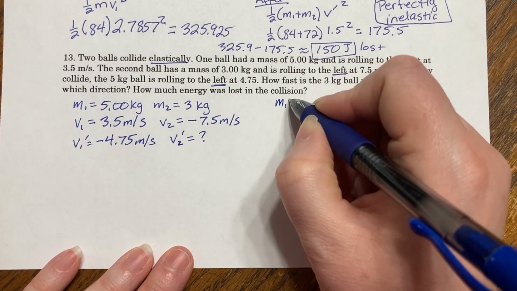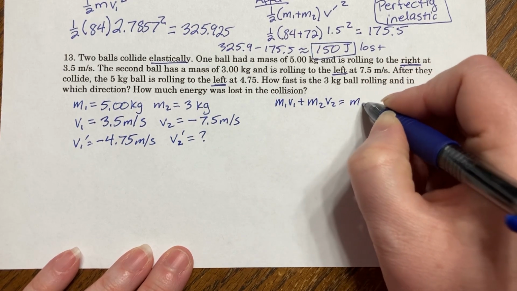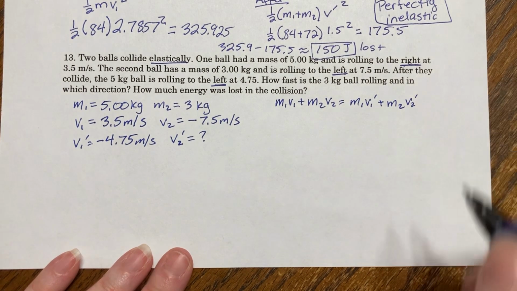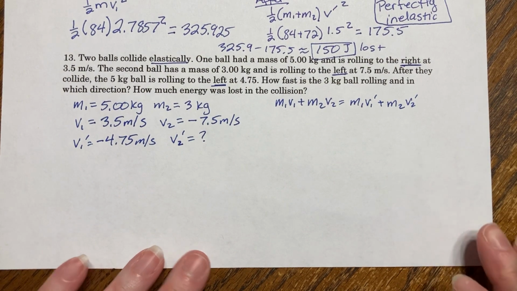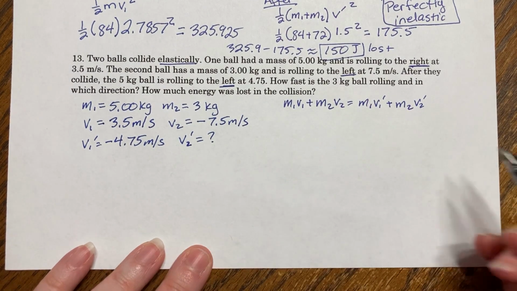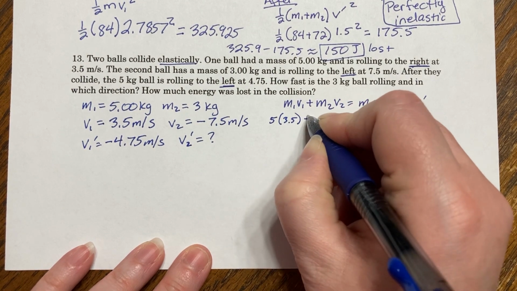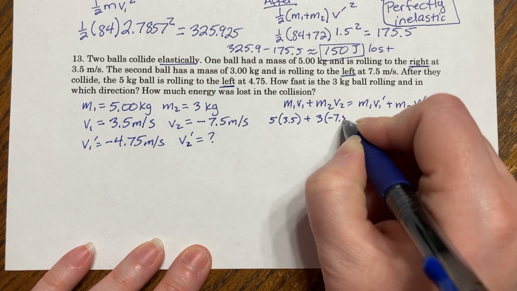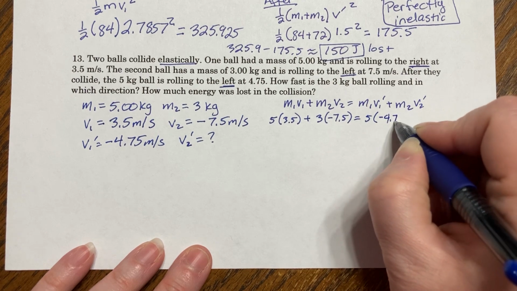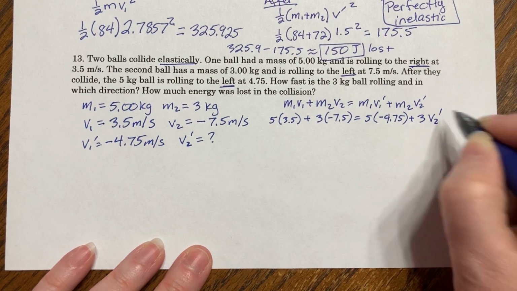So let's start. We definitely have 2 objects before and 2 objects after this time. Remember, I'm just using the little tick mark to indicate the after. You can do whatever subscript, superscript deal you want, as long as you can tell the 2 apart. So in this one, nothing's 0, unfortunately. So I have 5 times 3.5 plus 3 times negative 7.5 equals 5 times negative 4.75 plus 3 times v2 prime.